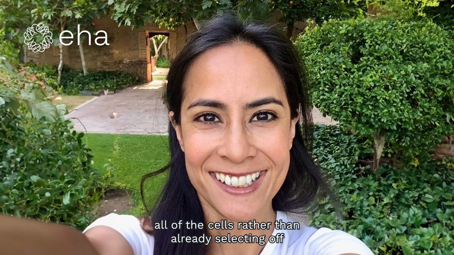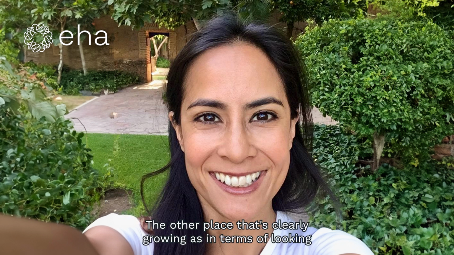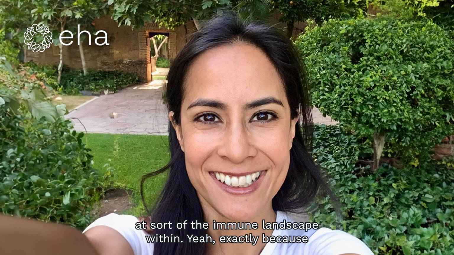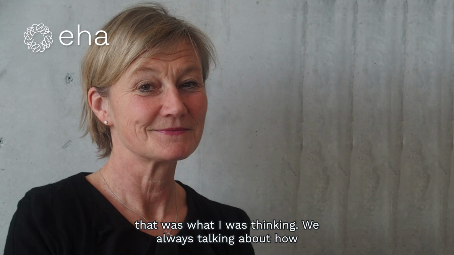You're looking at all of the cells rather than already selecting off a population. So I think there is a place for it, but probably not necessary in terms of routine diagnostics. The other place that's clearly growing is in terms of looking at the immune landscape within. Yeah, exactly. Because that was what I was thinking.